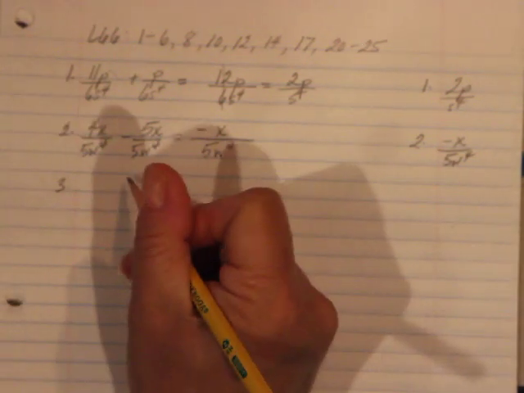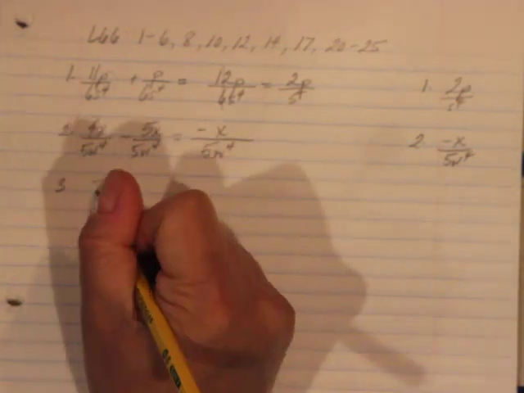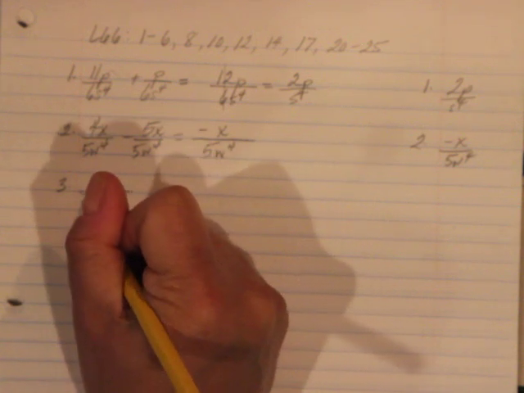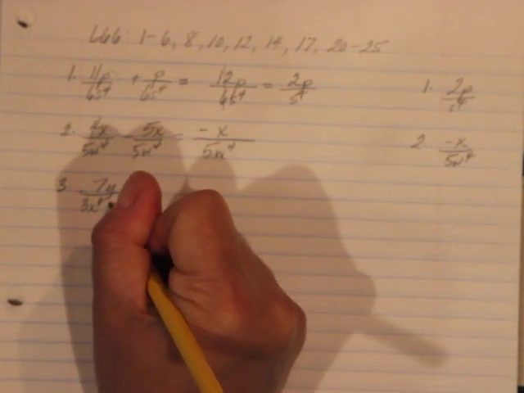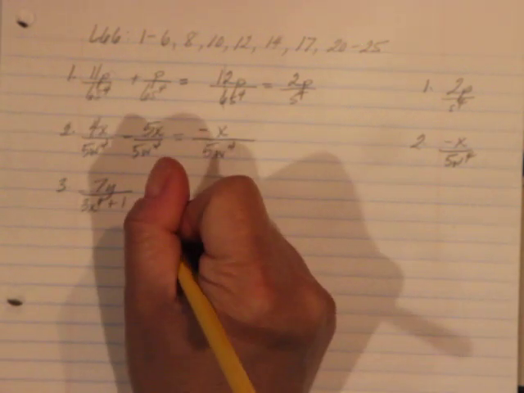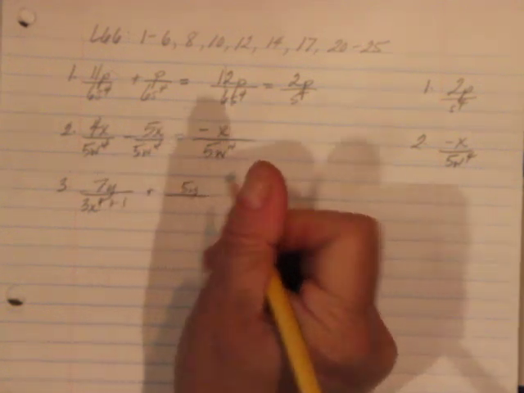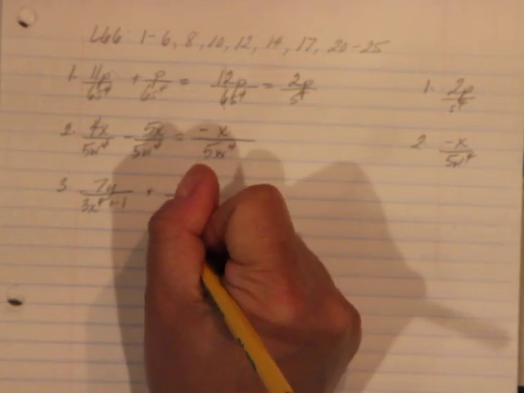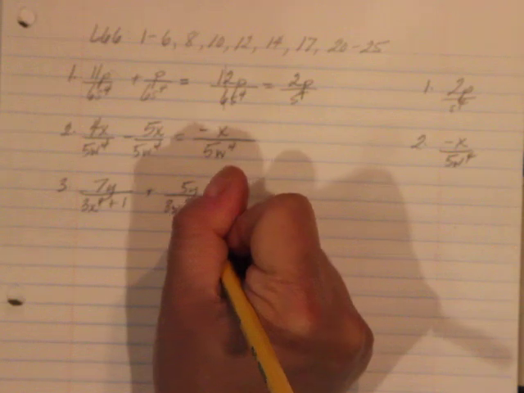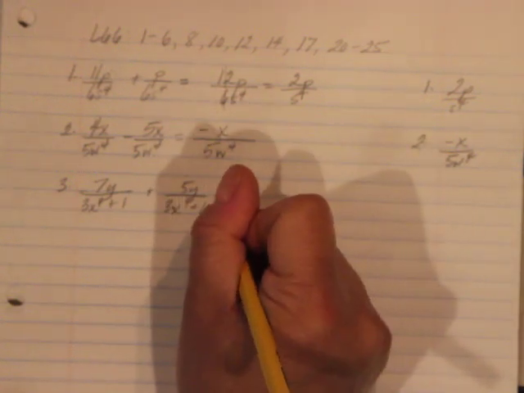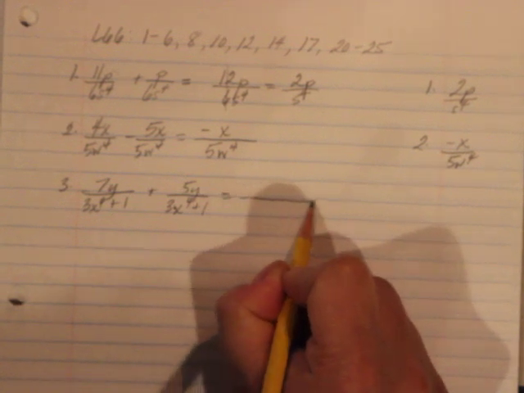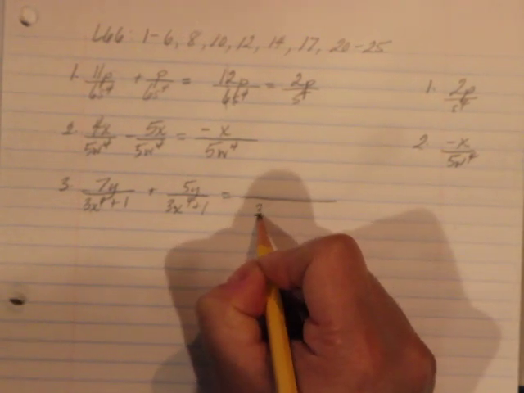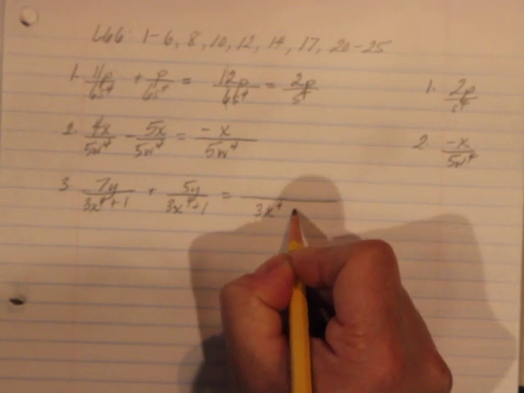Number 3, 7y over 3x to the 4th plus 1 plus 5y over 3x to the 4th plus 1. Great. Because now the denominators are the same, right? So my denominator just comes over unchanged.